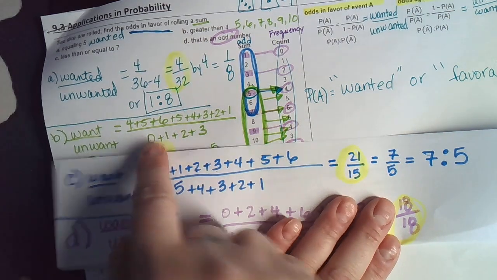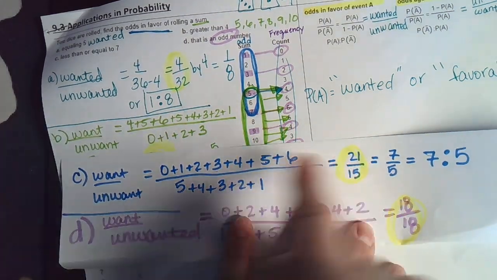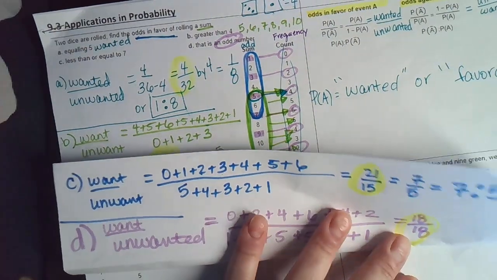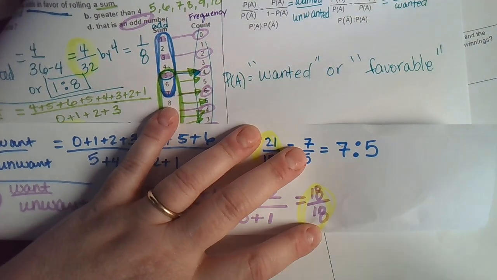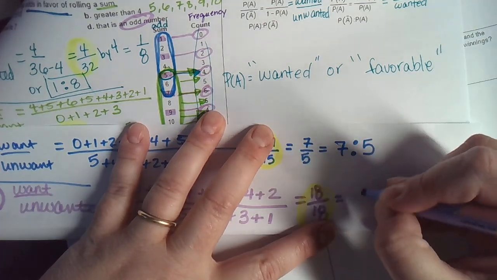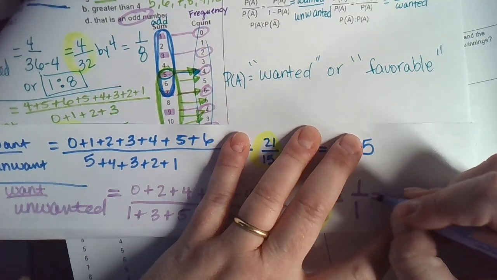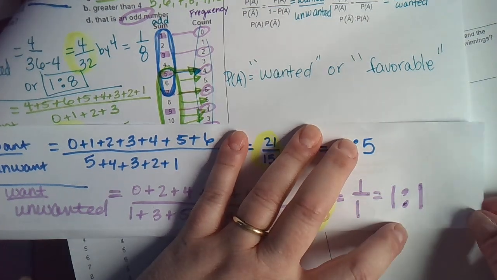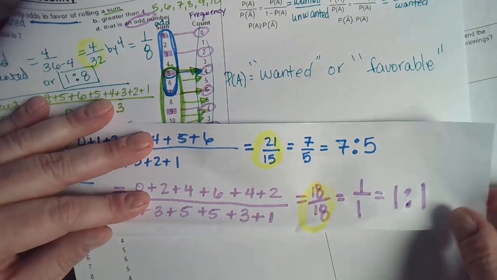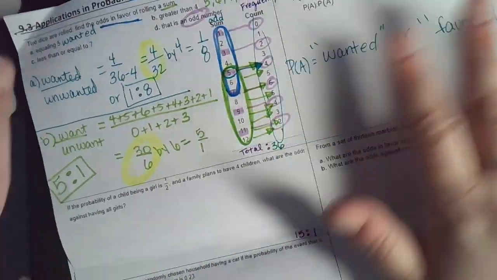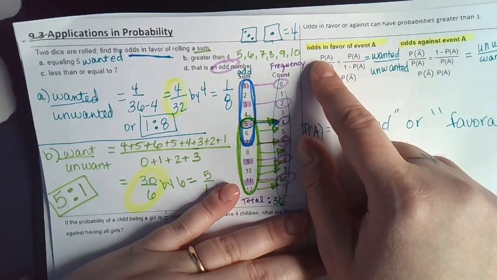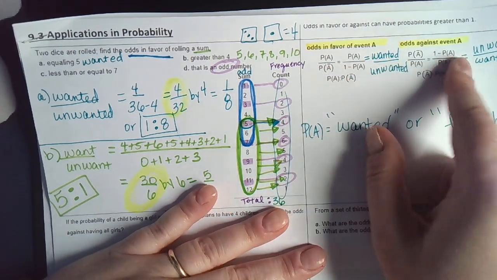So if at any point your two numbers on top of each other don't add up to that total, you probably did something wrong. Okay, and then let's see, if I reduce this 18, it just turns into 1 over 1 or 1 to 1. You have a 1-to-1 chance. Okay. Enough of that. So far, all we've done is dealt with this odds in favor formula over and over and over. Odds against is pretty much the same, only it's flipped upside down.